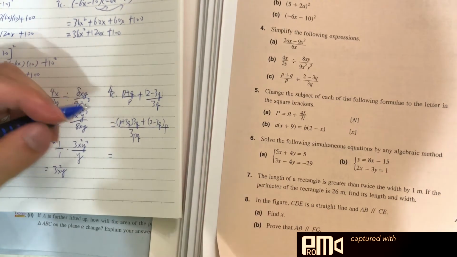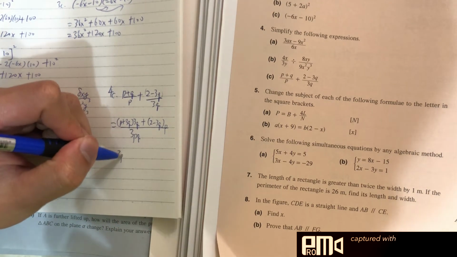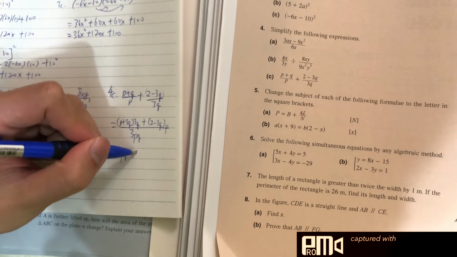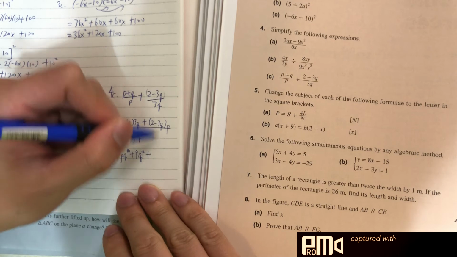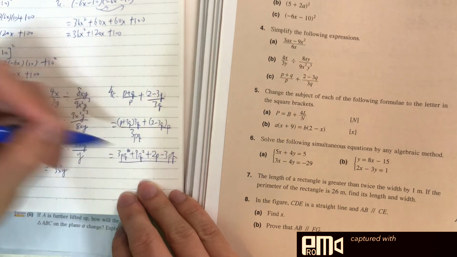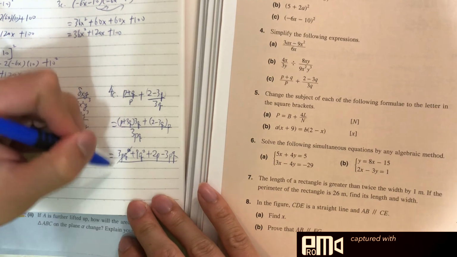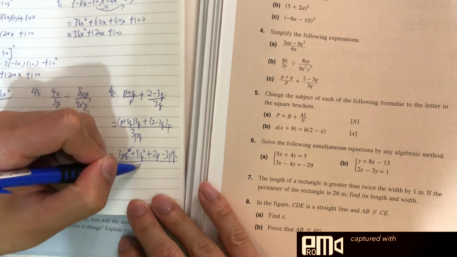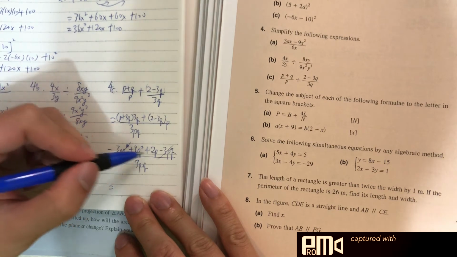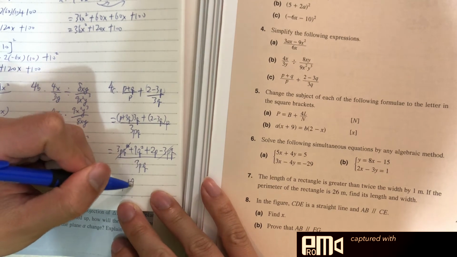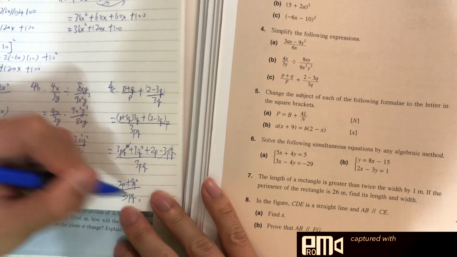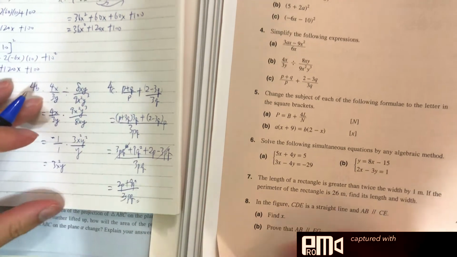So denominator is finished. So it's 3pq squared. 3pq plus 9q squared plus 2p minus 3pq. You see these two are the same. So you can get 2p and 9q squared. You cannot, because there's two terms, you cannot cancel with the denominator.